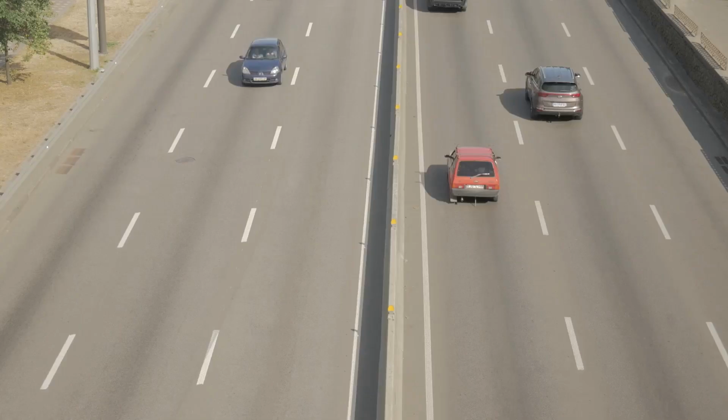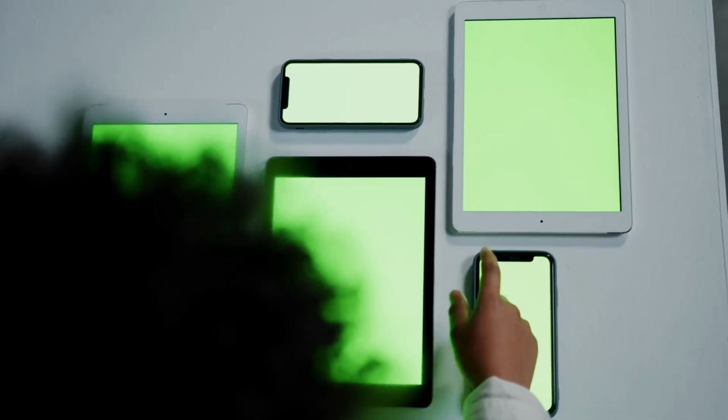So there you have it. A bunch of ways to delete storage and give your smart devices some breathing room.